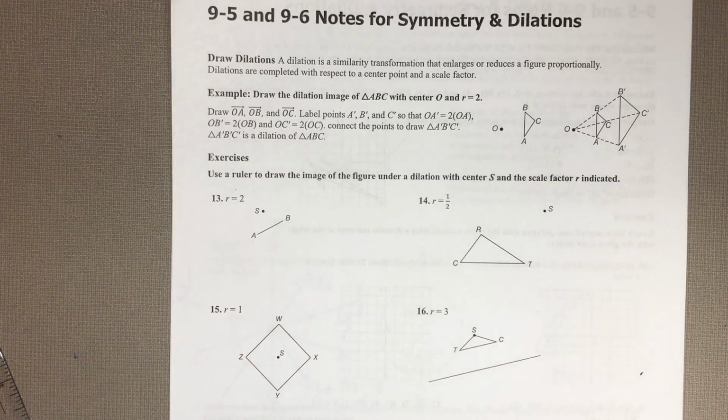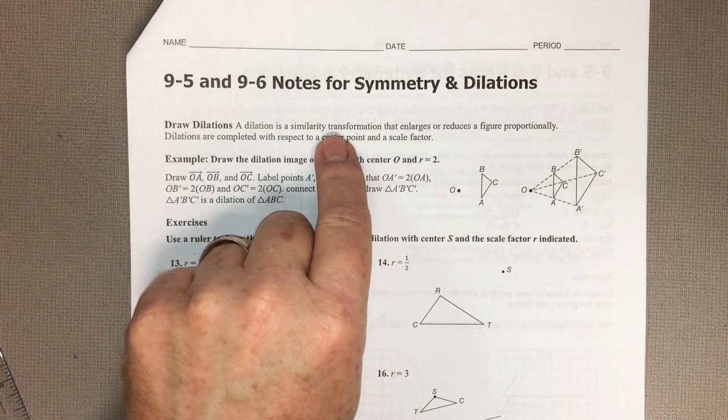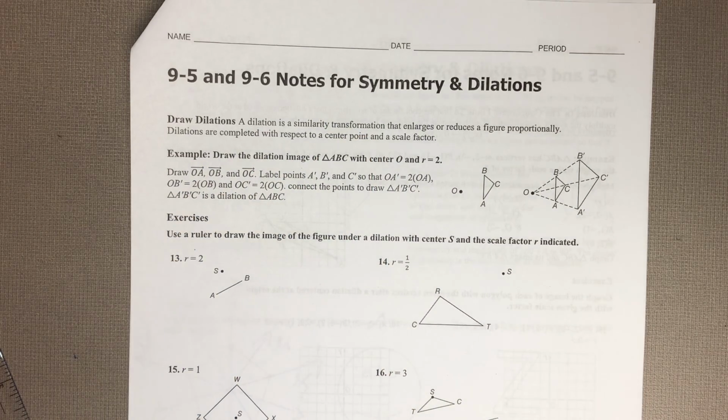All right, next we're going to look at dilations. A dilation is a similarity transformation that enlarges or reduces a figure proportionally. Dilations are completed with respect to a center point and a scale factor.